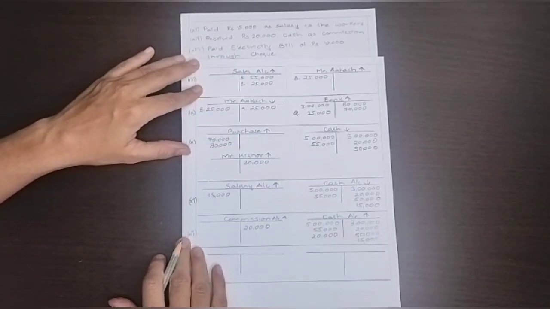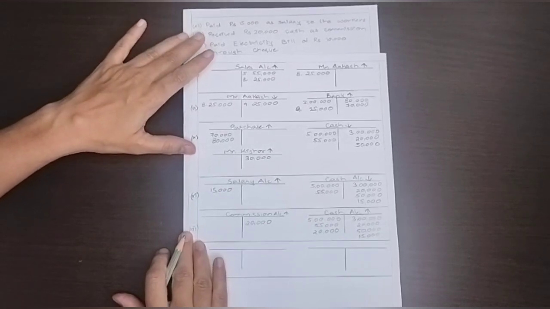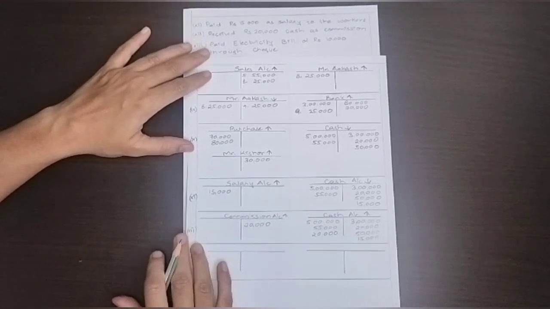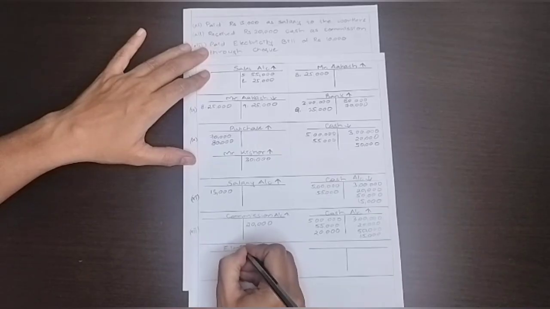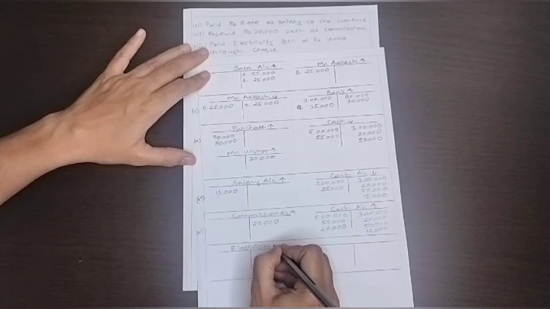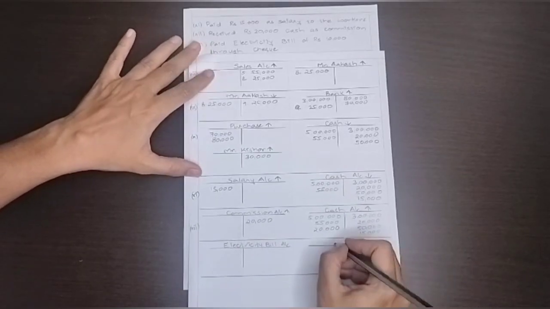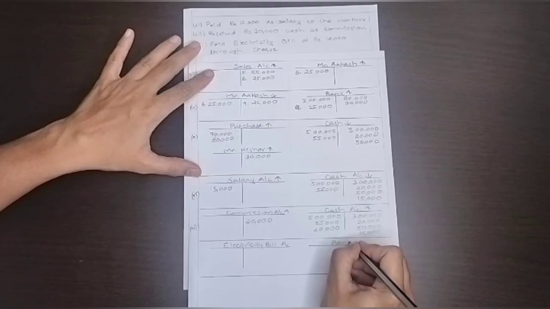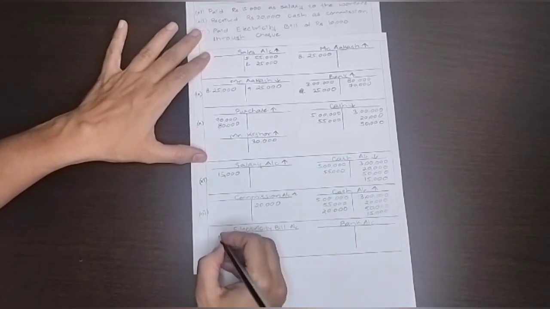The 13th transaction is paid electricity bill of rupees 10,000 through check. Electricity bill, my expense. And bank payment, my asset. Electricity bill increases, expense increases.